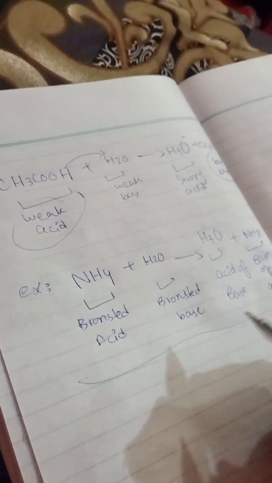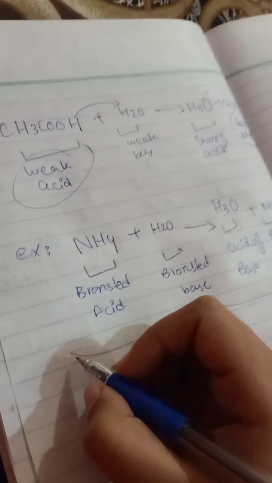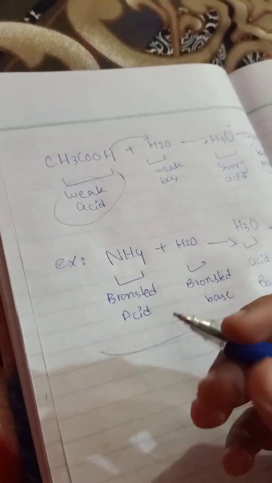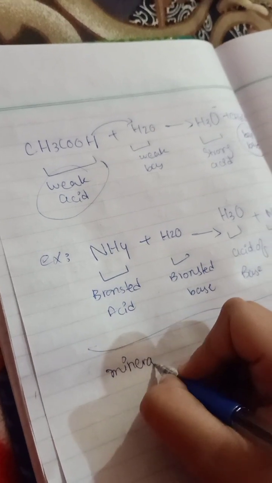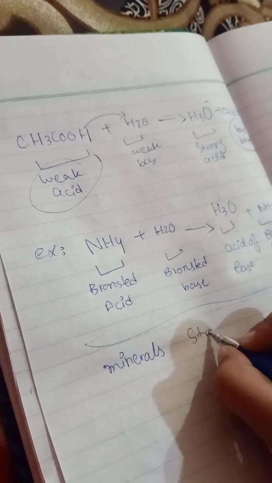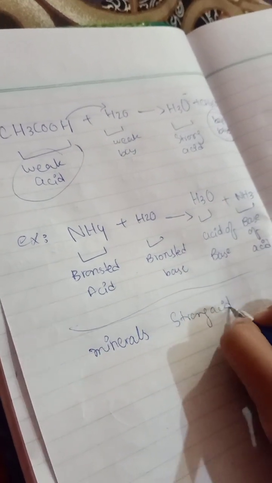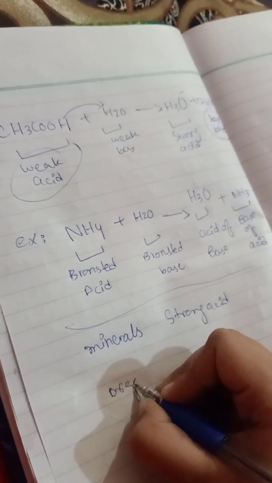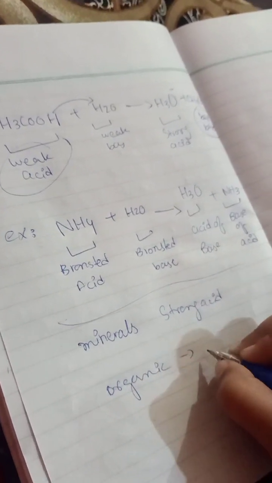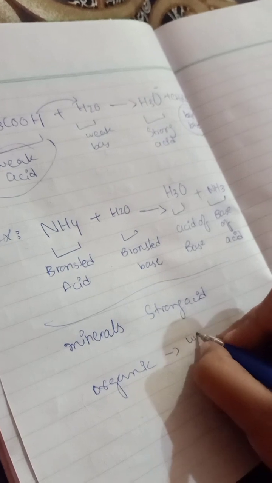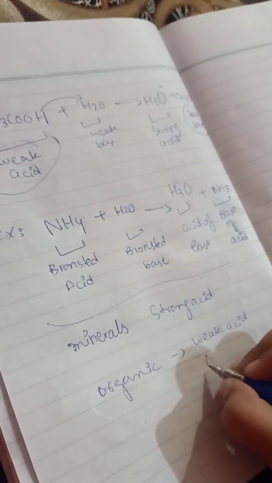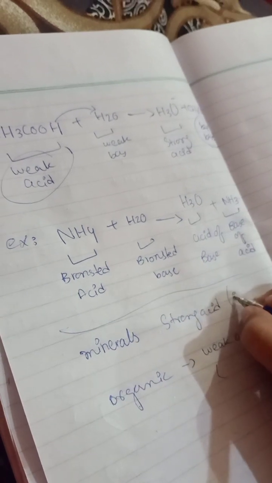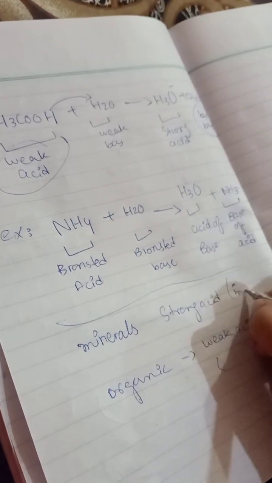If we talk about the example of the minerals, all the minerals are basically strong acids. Remember that. And all the organic compounds are basically, you can say, weak acids. They are inorganic, and they are organic, this is inorganic.